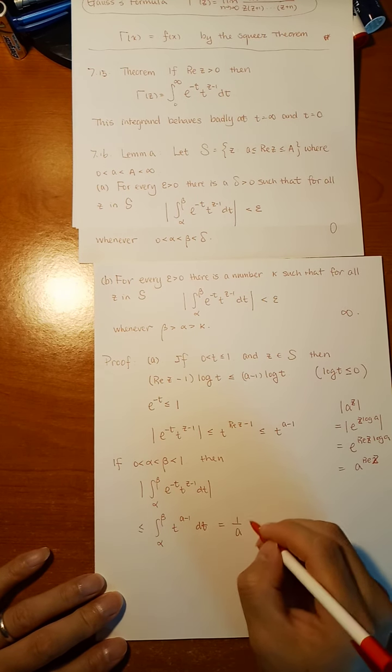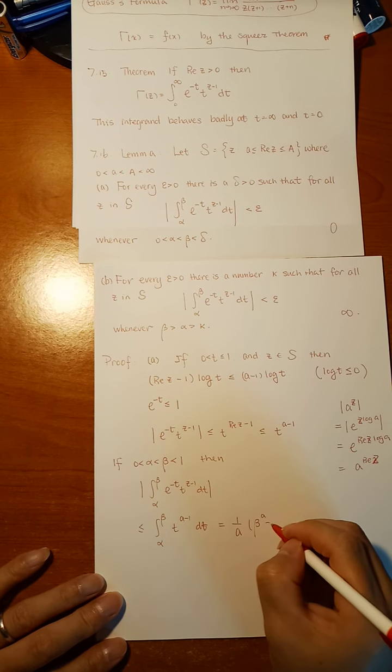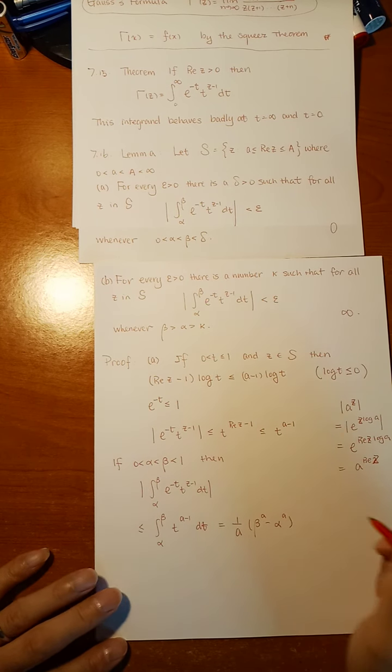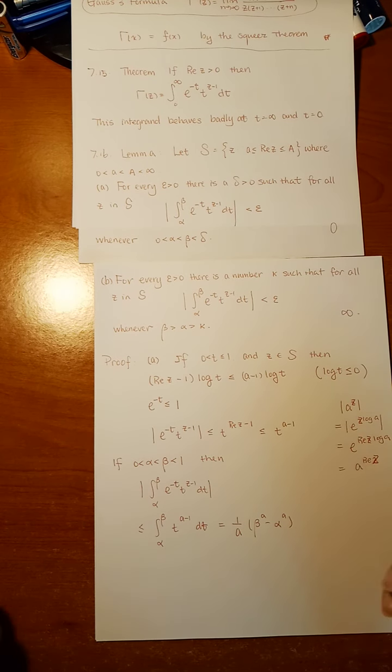It's beta to the a minus alpha to the a, a power function, for all z.